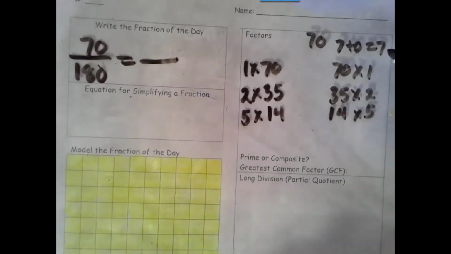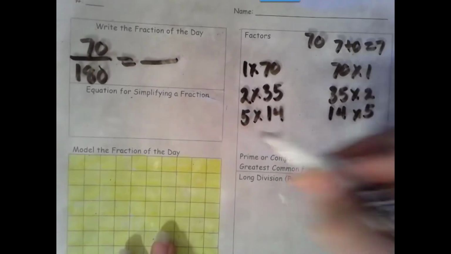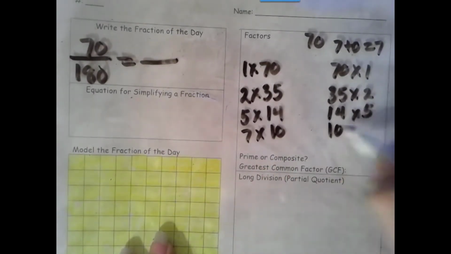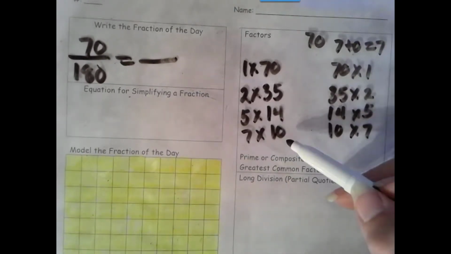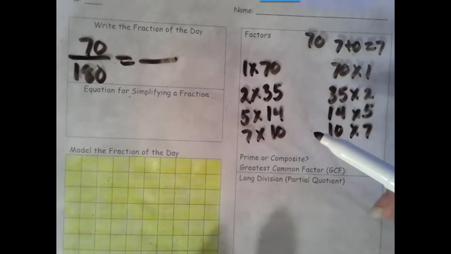We try 7. 7, 14, 21, 28, 35, 42, 49, 56, 63, 70. Yes, 7 is a factor. 7 times 10, 10 times 7. We only need to check the counting or natural numbers between 7 and 10. So that would be 8 and 9. Let's see, 8, 16, 24, 32, 40, 48, 56, 64, 72. 70 is not in that list, so 8 is not a factor.